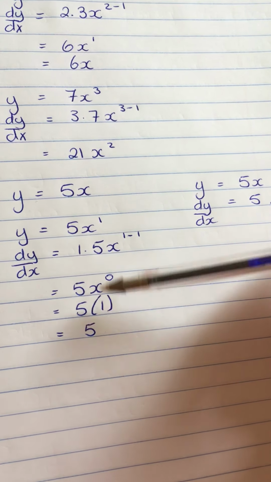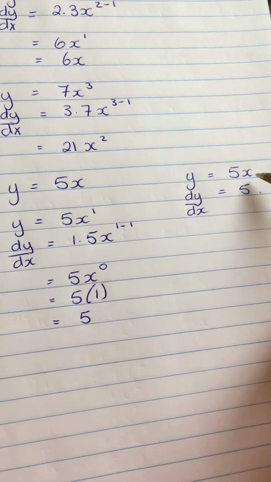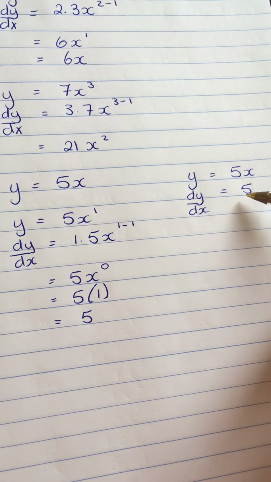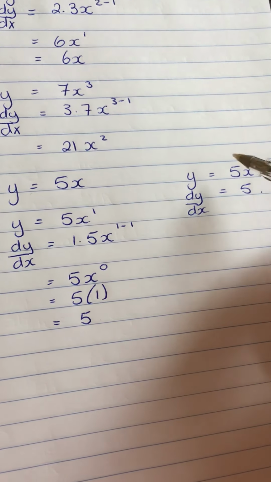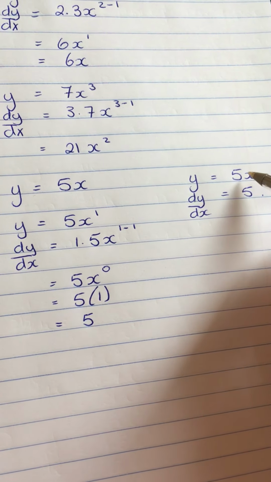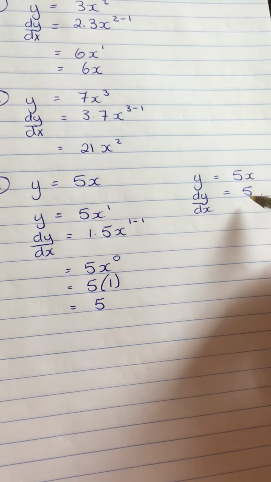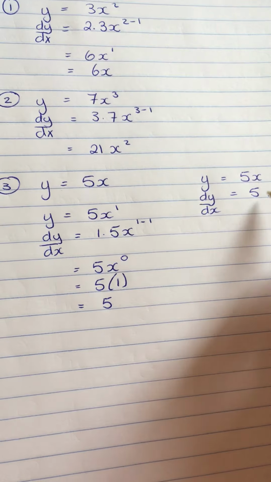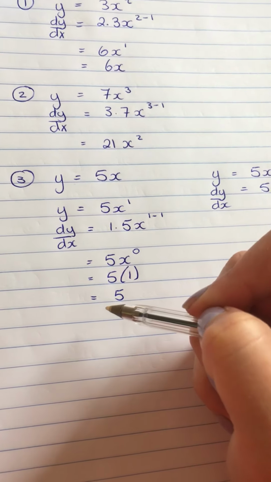I would be expecting to see in your working out that you can go straight from 5x to 5. So if it was y equals 2x, we drop the x and dy dx would be equal to 2. This is the way I want you to be working it out. This is just explaining why it drops to 5.